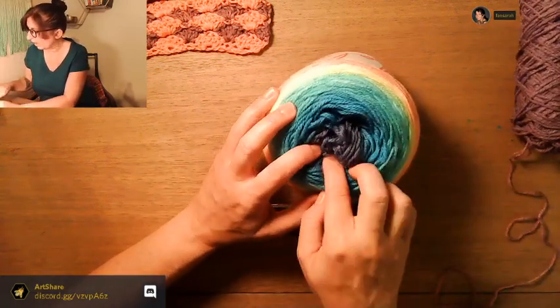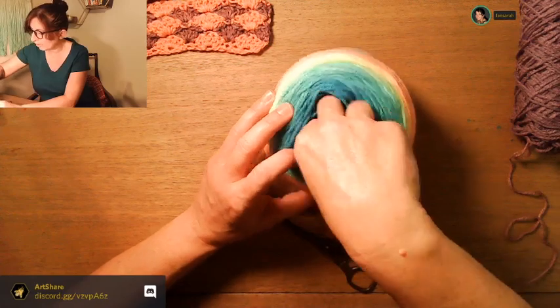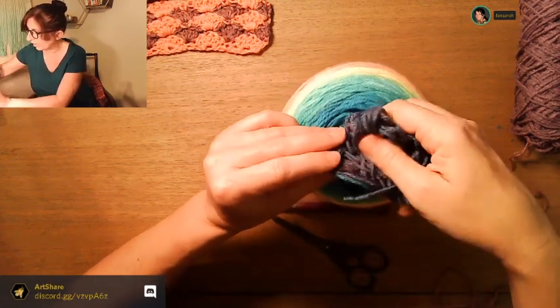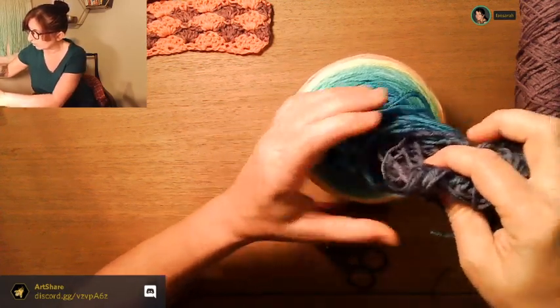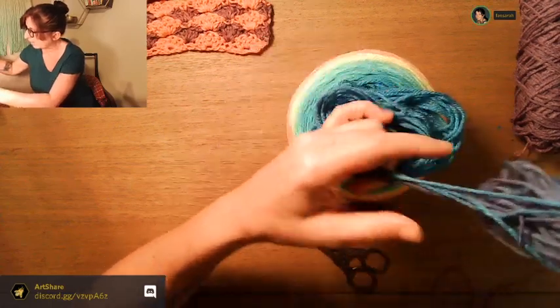Let's see. I think I want to use this teal. Now, in order to get to the teal, we have to pull out this blue. So we're going to go ahead and pull out the blue and snip it.